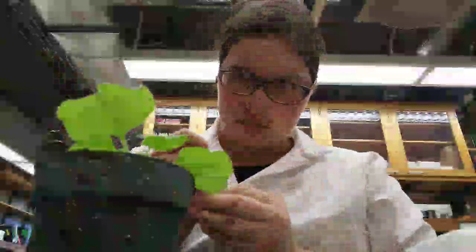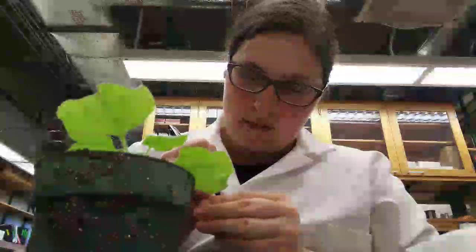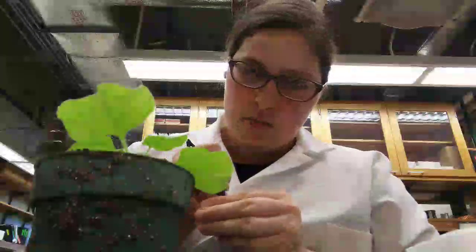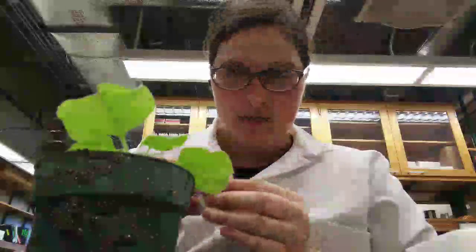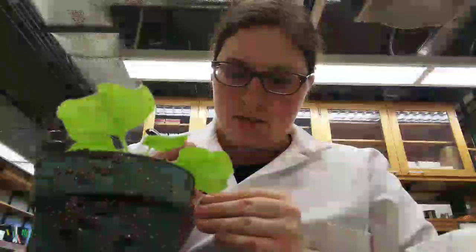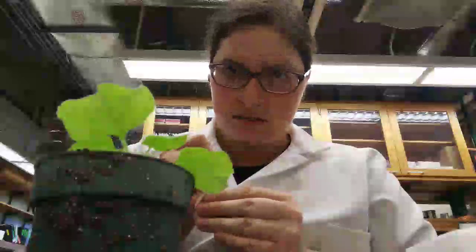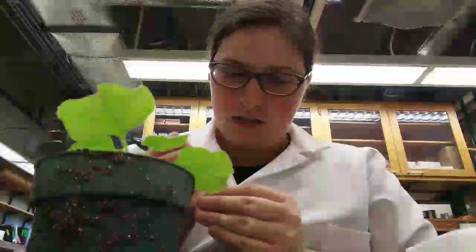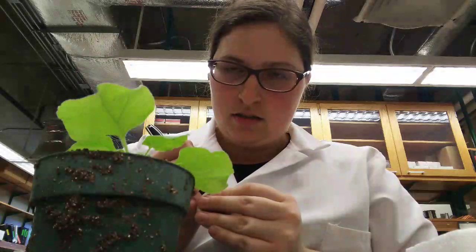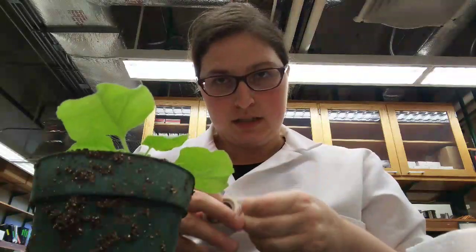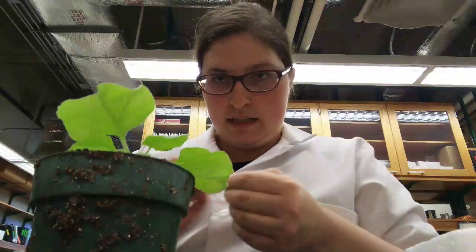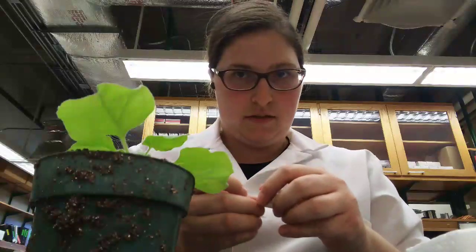are going to be infiltrated with my favorite protein plus a protein from a pathogen. And what I want to see is if I have that protein plus my pathogen protein, if it is going to make a difference with their localization, so where they are in the cell. Because it's possible that my pathogen is messing with my favorite protein.